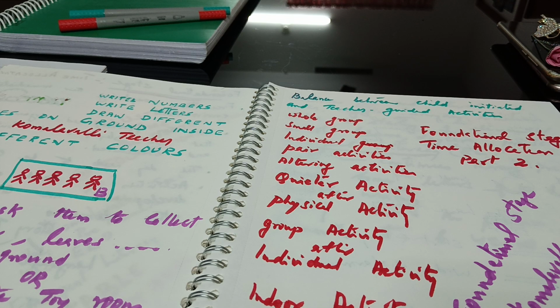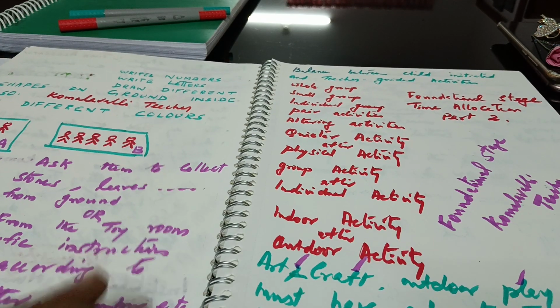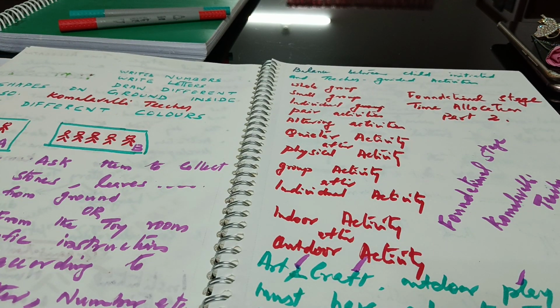something more carefully done. That way some individual activity can be given where concentration is needed more. After that individual activity, group activity can be given. This is the order given in the document that I am reading. Then indoor activity after outdoor activity. Yes. So quieter activity after physical activity, then outdoor activity, then indoor activity, then individual activity, then group activity. Like that there should be a sequence.